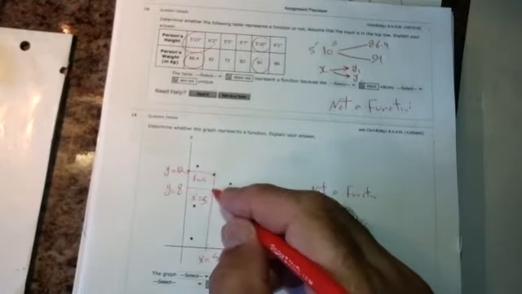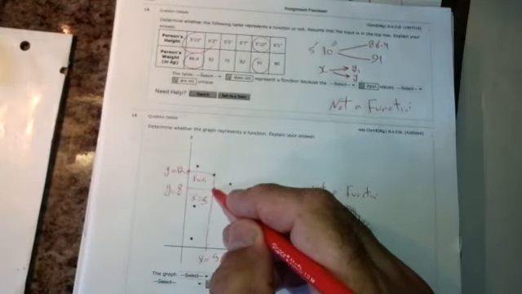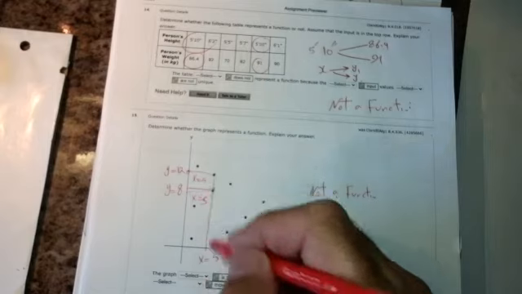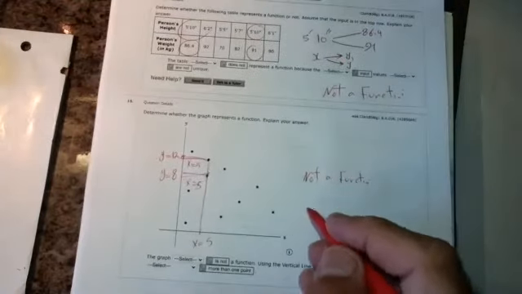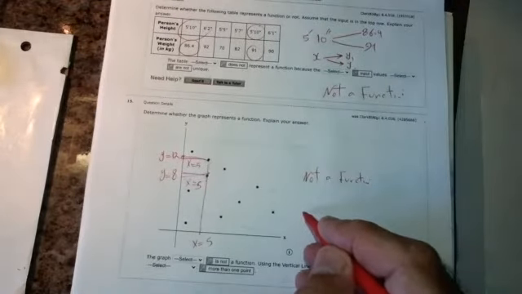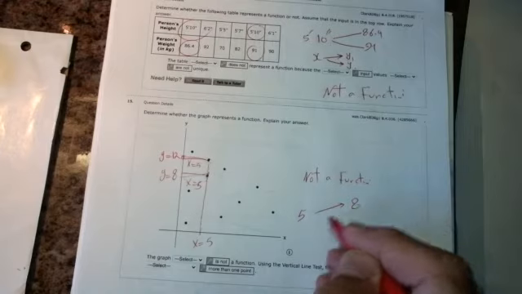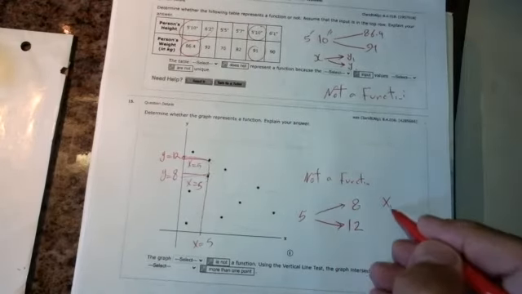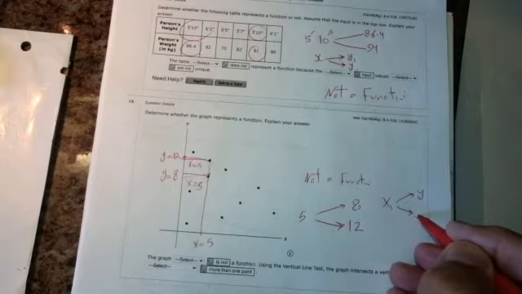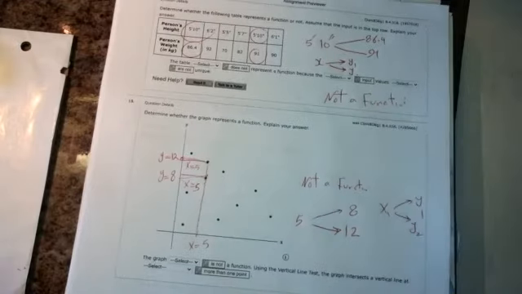See, this point, x is 5, y is 8. This point, x is also 5, y is 12. See? So for 5, y is 8 and for 5, y is 12. I mean, for one x, they have two different y.